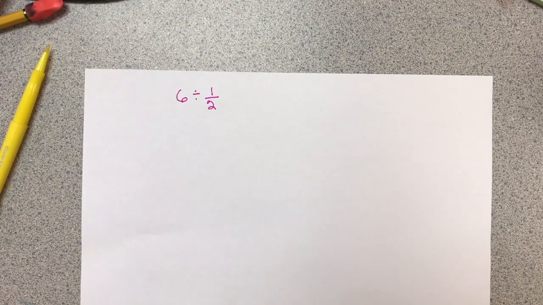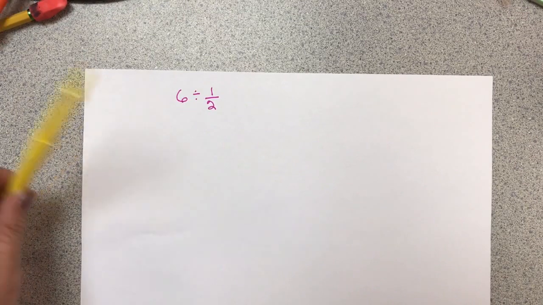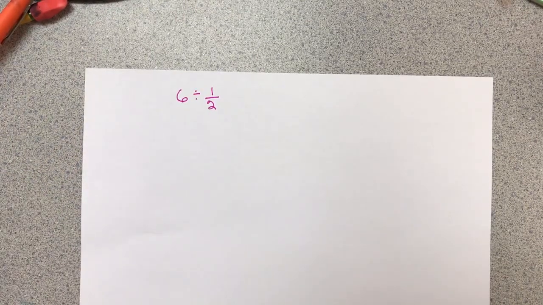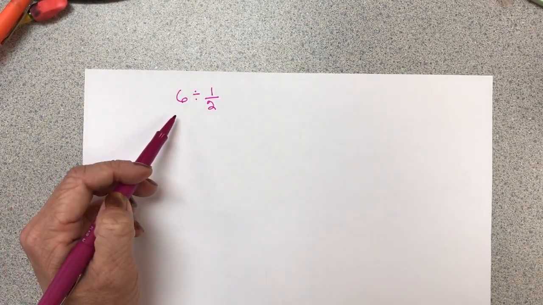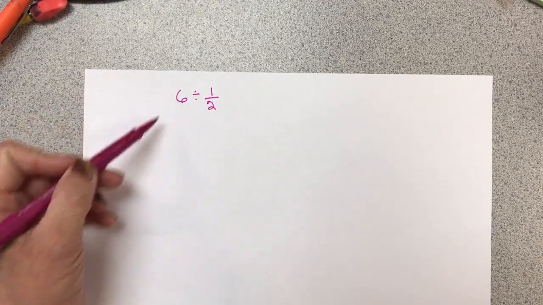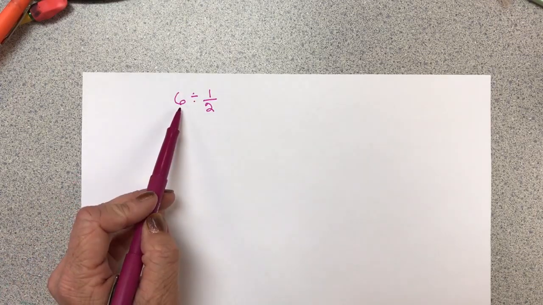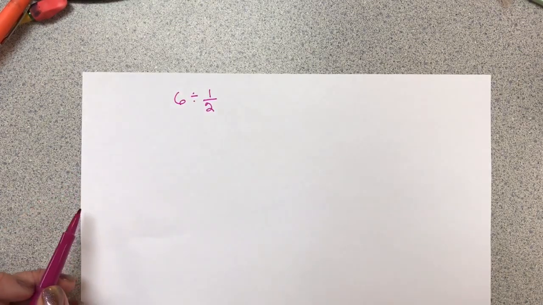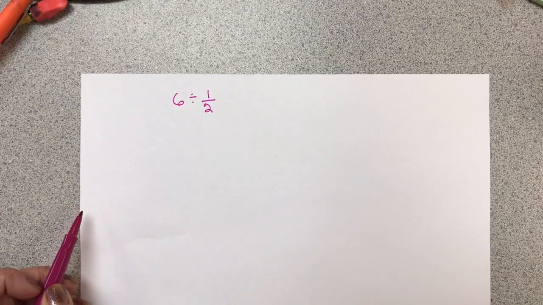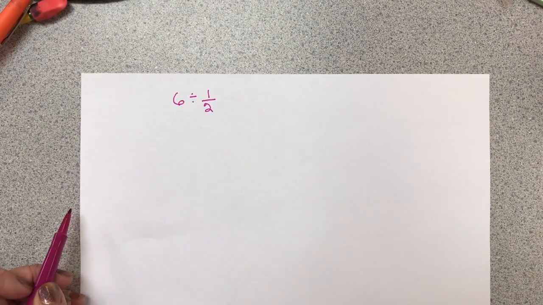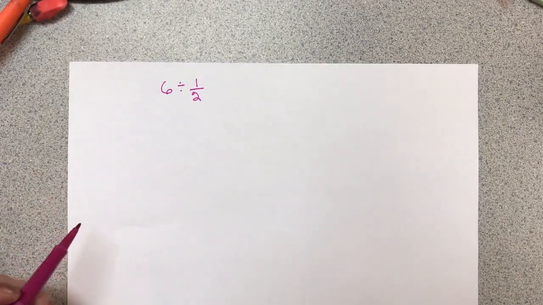So what are we trying to figure out? If we were to put the problem into words, so that we could talk about this problem, what would be a good story problem? I know some of you are probably thinking something like, if we have 6 things and we divide the 6 things in half, then we have 3, right? 6 apples, divide them in half, we have 3 apples. But that would not be the correct way to think about this problem.